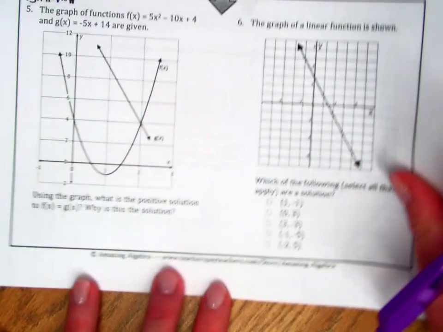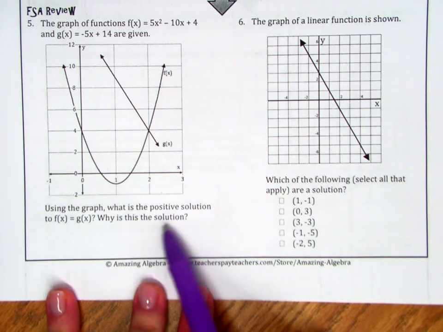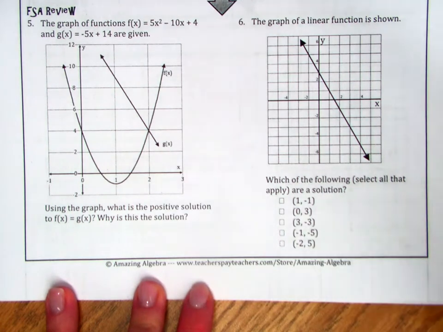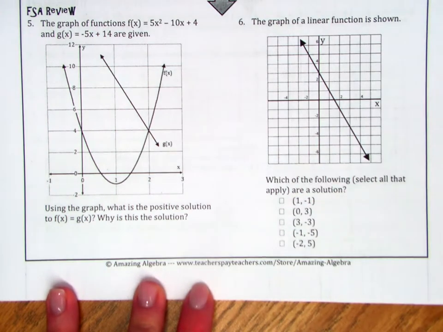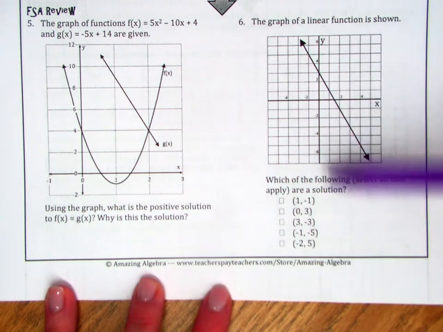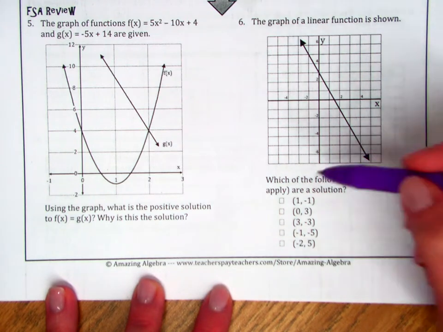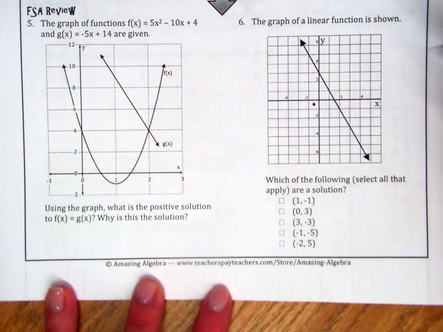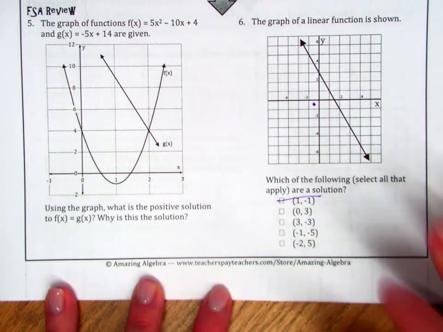All right, so looking below, again, all you're doing is using the graph. So what is the positive solution? So when they say positive solution, like when I set these two functions equal to each other, what is my x going to equal? So you can see where they cross. And then over here, you just want to figure out which points lie on this graph. So go ahead and plot your points. So for example, I would go, here is 1, negative 1. Is that on my graph? No. So I'm going to go ahead and cross that out. So keep doing that with the remaining points.